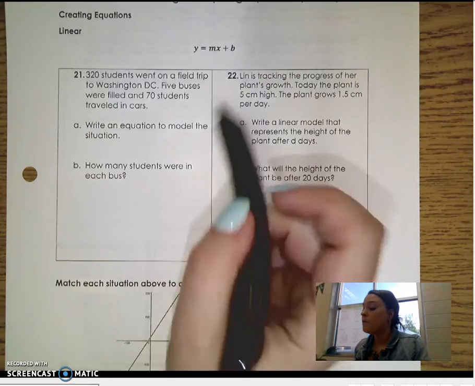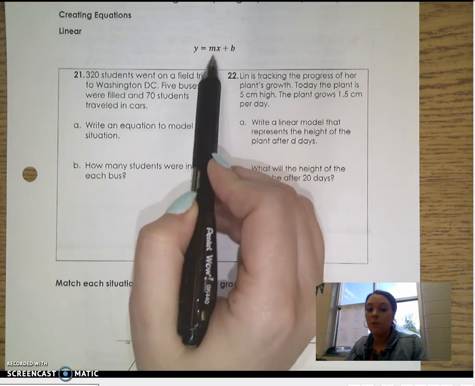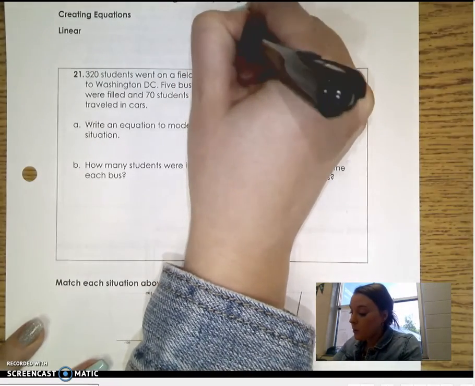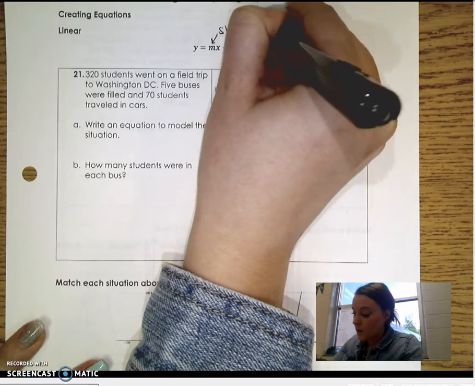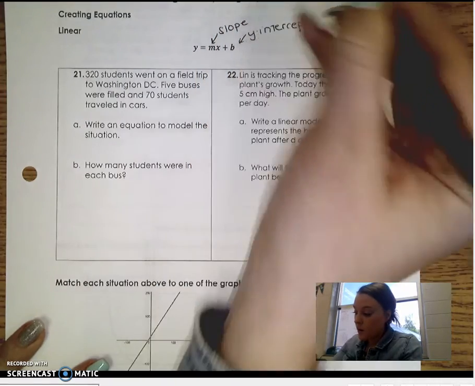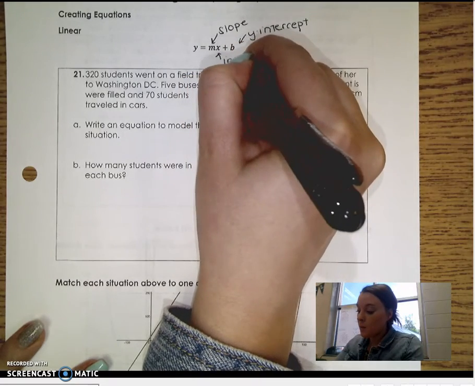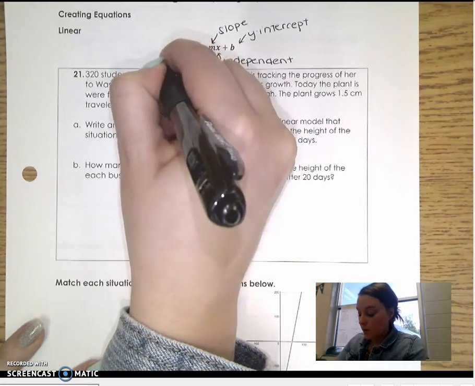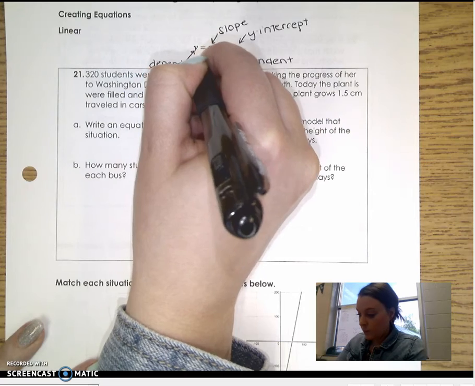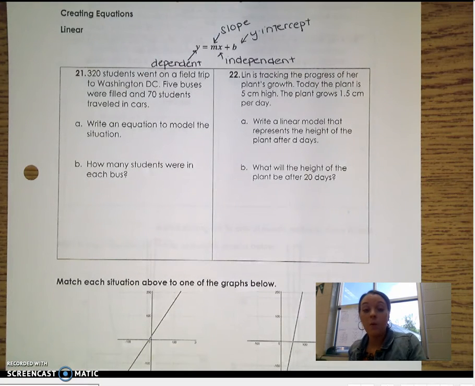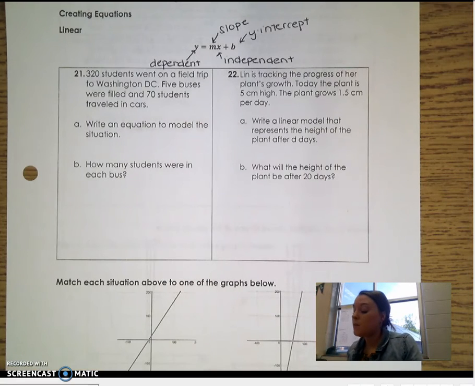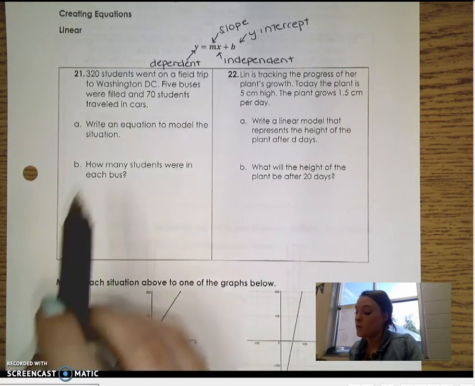We started off with linear functions in slope-intercept form. Slope-intercept form is y equals mx plus b, where m is your slope and b is your y-intercept, while x is going to be your independent variable and y is the dependent variable. Knowing that each of the 4 variables in the slope-intercept form represent something different will help you when you're creating your equations.